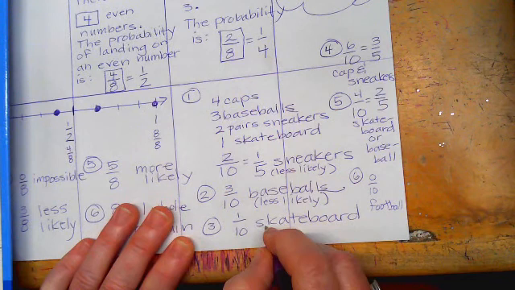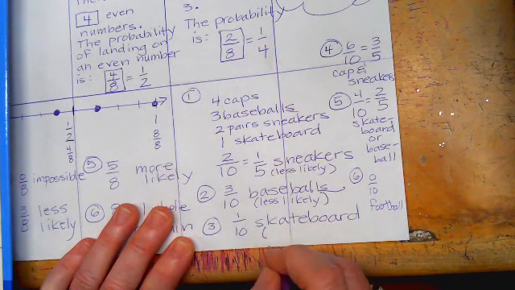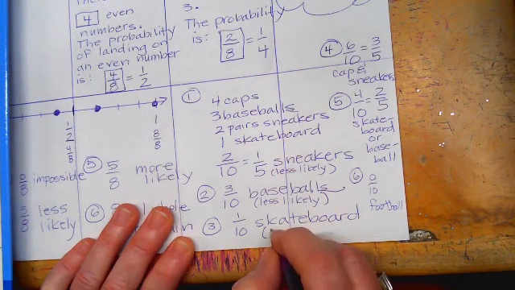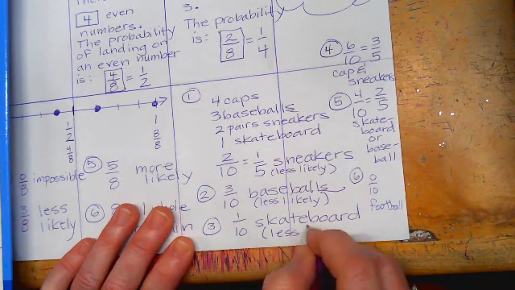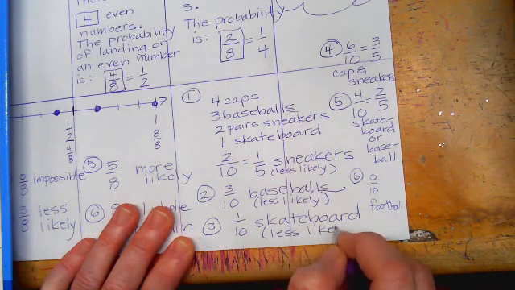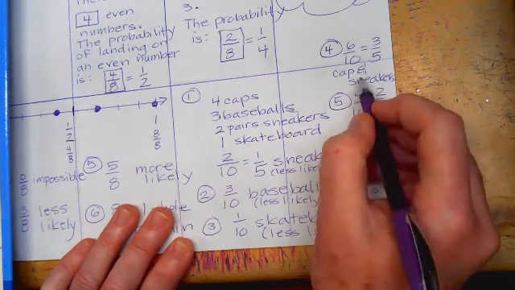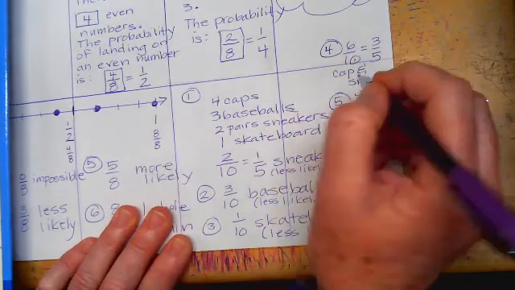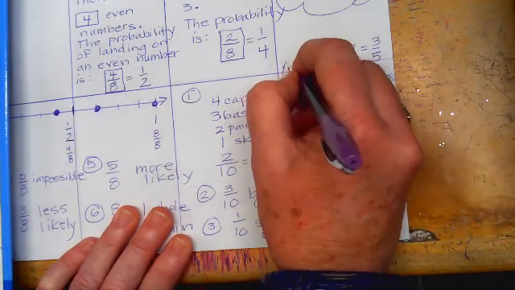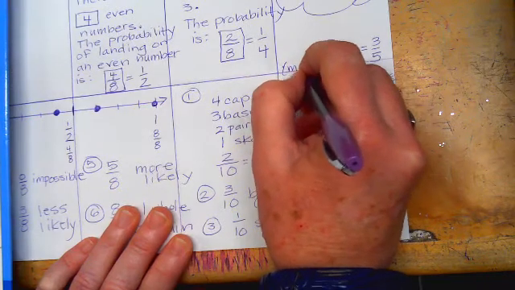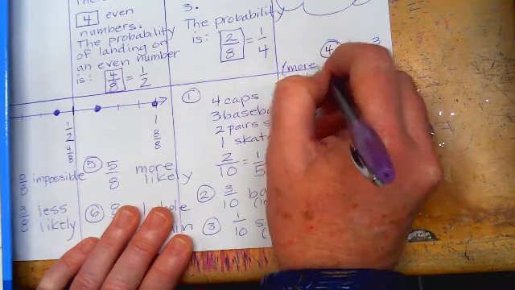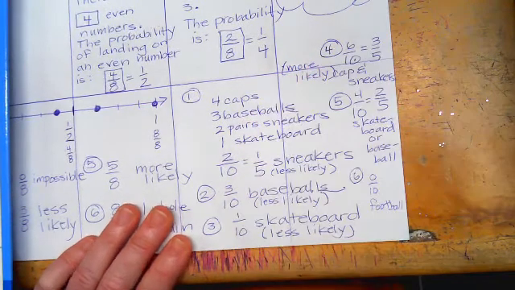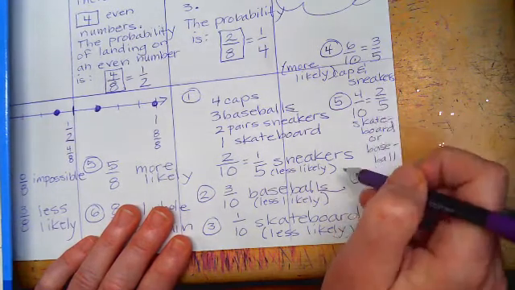Three out of 10, also less likely. One out of 10 is extremely unlikely, so less likely. Caps and sneakers, 6 out of 10 or 3 out of 5 is more likely.